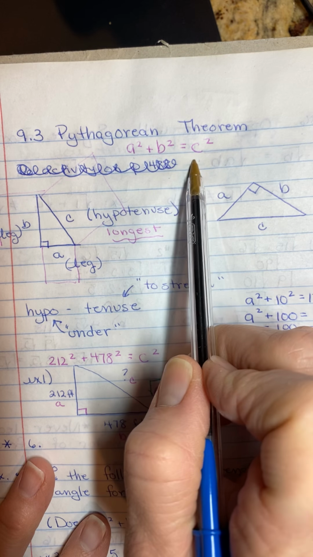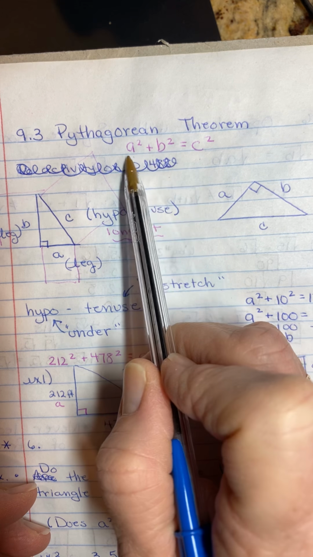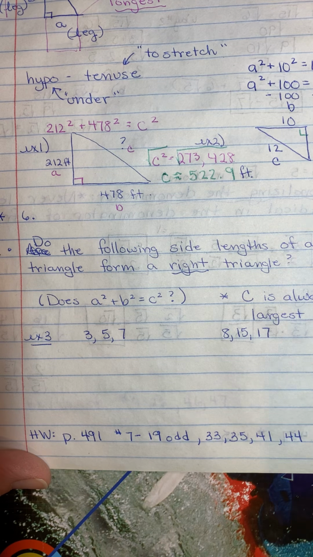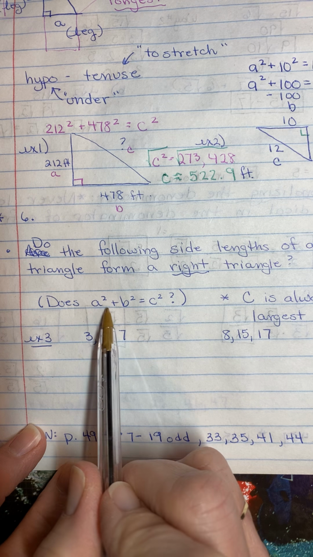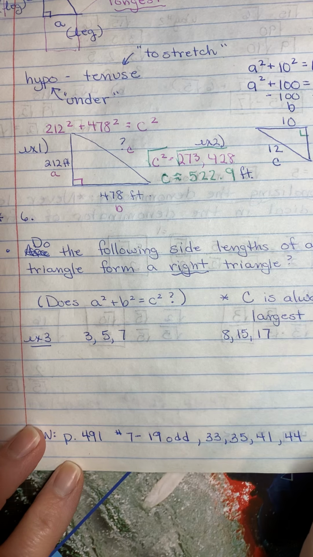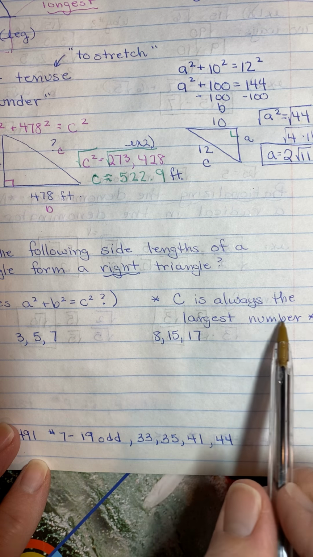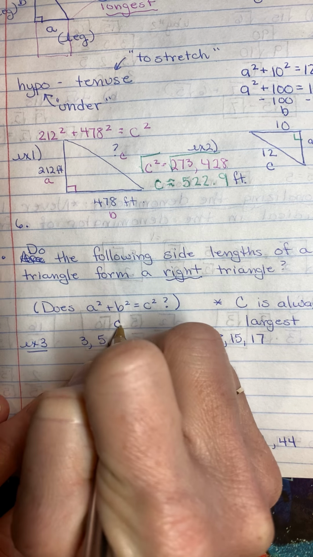So if this works, then yes, your triangle is a right triangle. If this is not true, then you would say no, it's not a right triangle. So we're asking ourselves, does a squared plus b squared equal c squared? And remember, even though they're not labeled, c is always the largest number. So here, c would be 7.